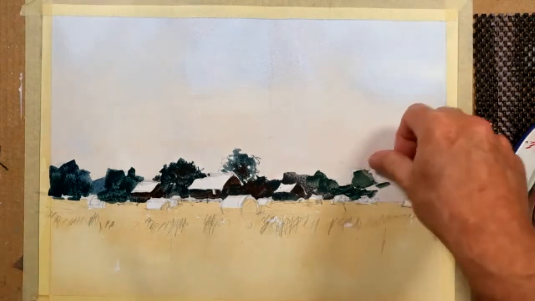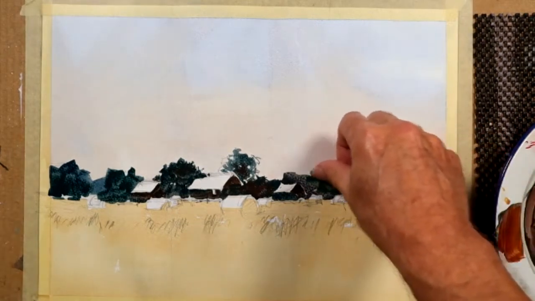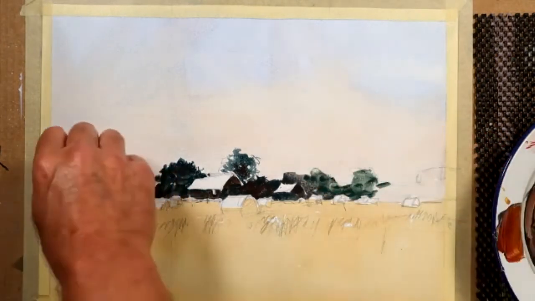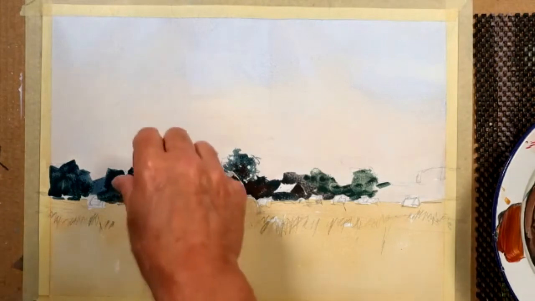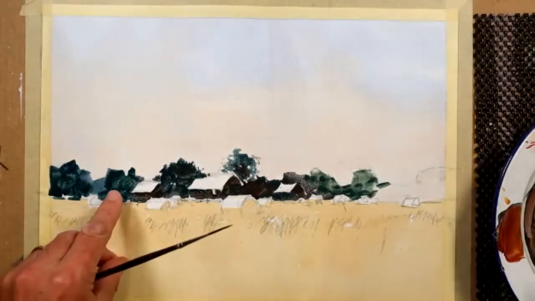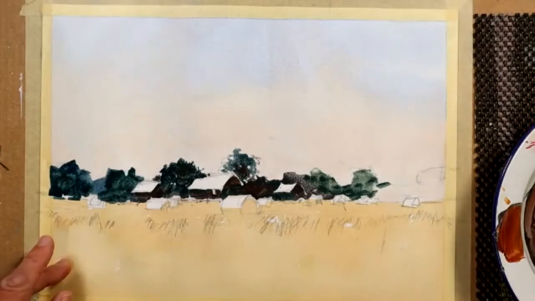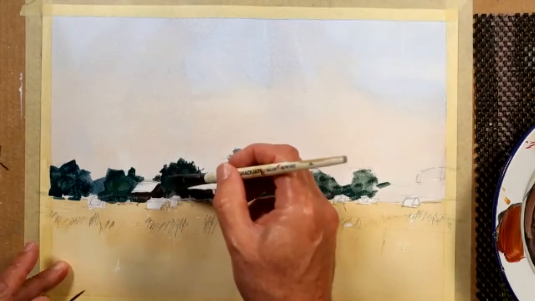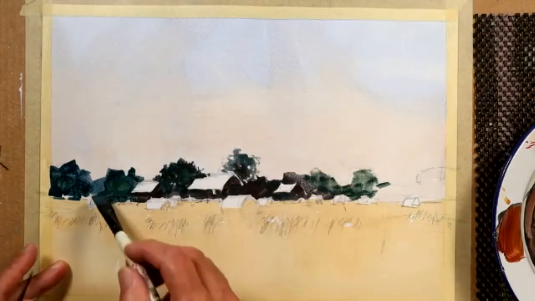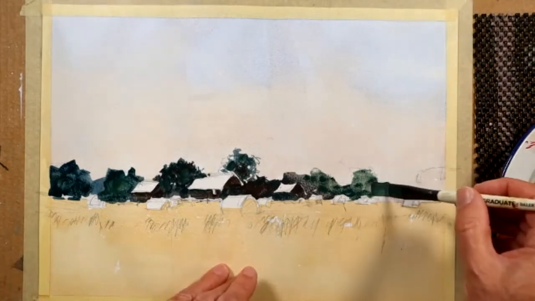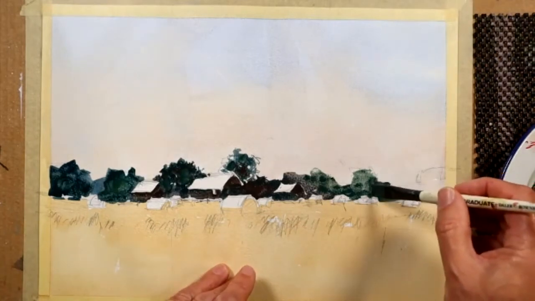Now I quite like smudging with my finger sometimes. Just gives a little texture. And now I see these greens are looking a bit flat, some of them over here. So I'll take a little bit of the lemon yellow and just pop that in one or two places. Careful not to overwork. And that's me saying that to myself.